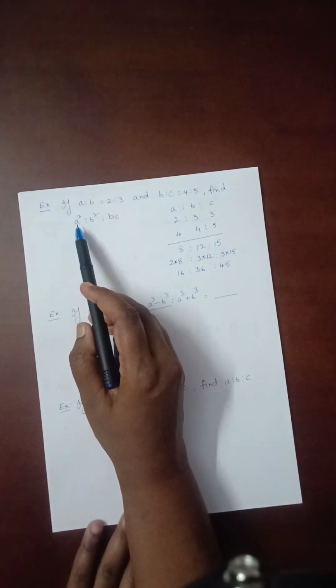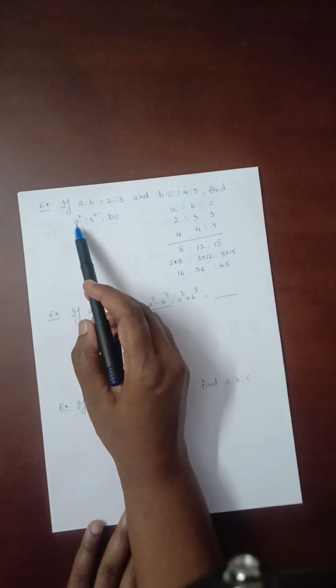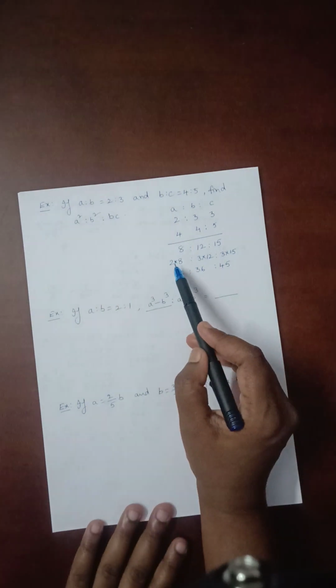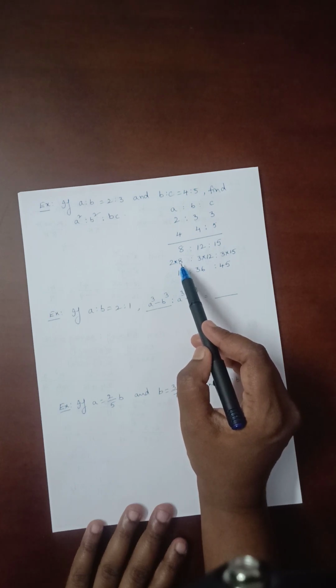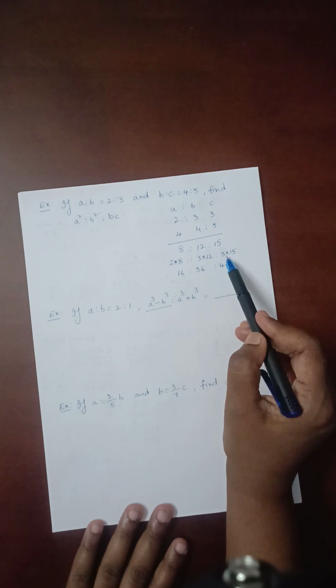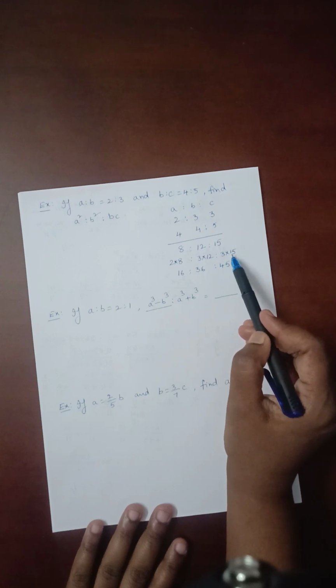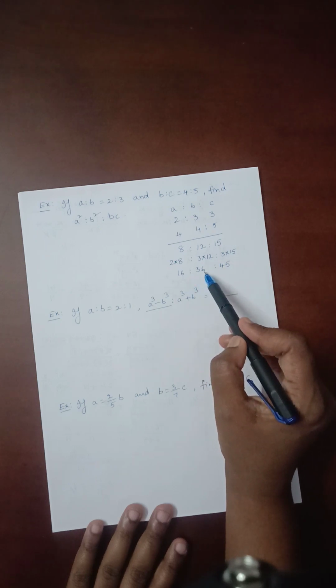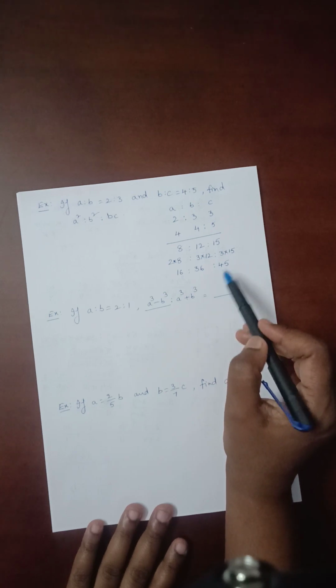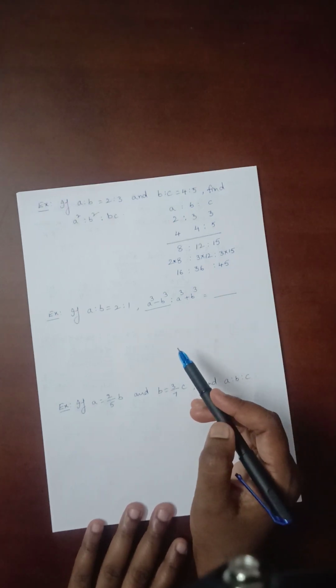Now here A square is there. For that, what is A? 2. So 2 into 8, then you get A square. Here 3 into 12, here 3 into 15, so BC. Then 16 is to 36 is to 45. Okay, so this is the answer.